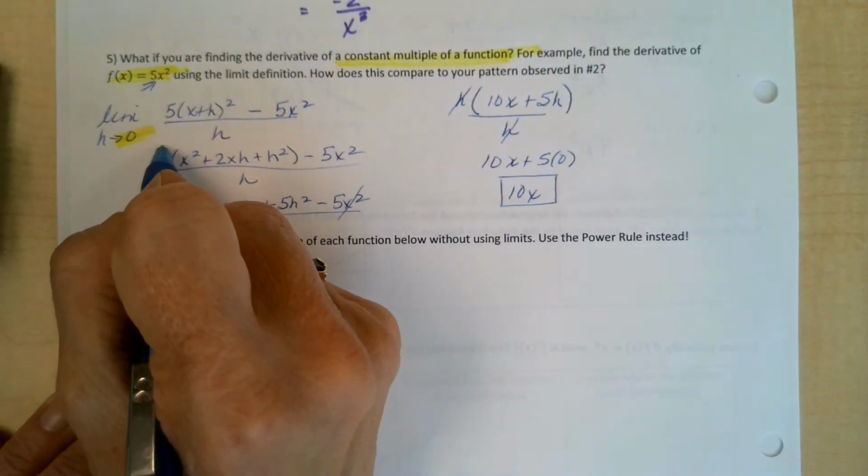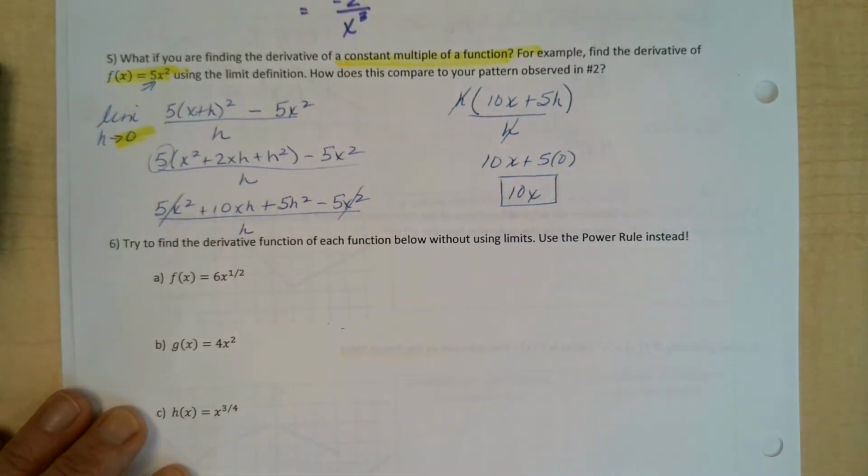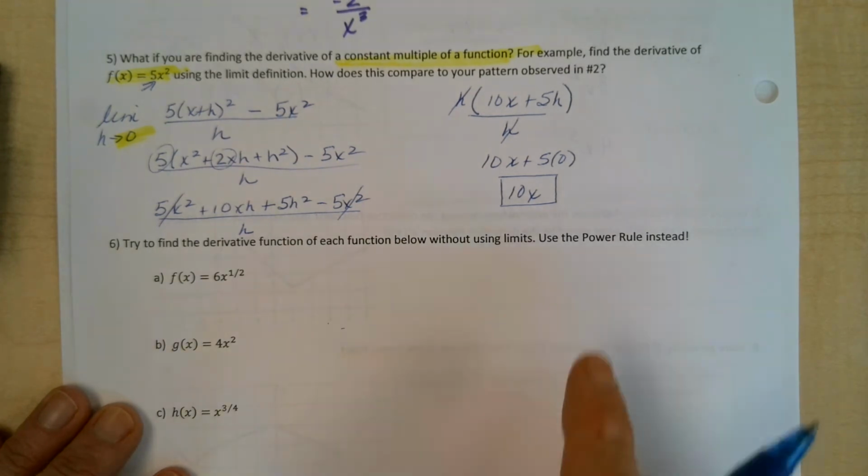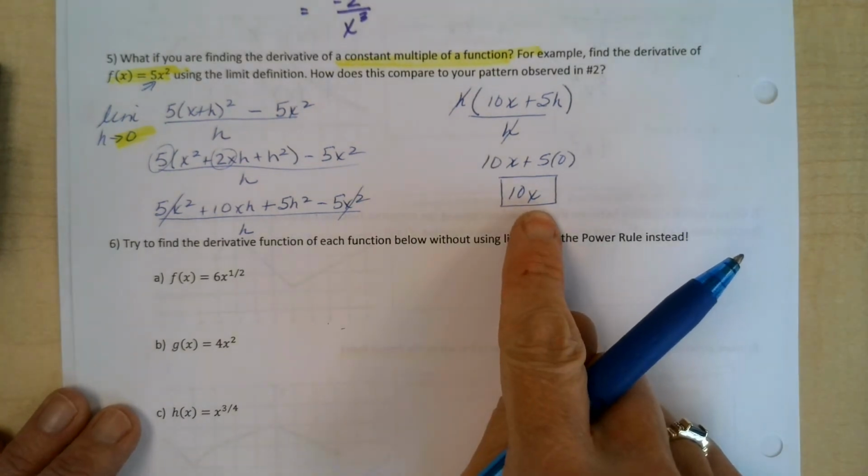Did you see how this 5 ended up being multiplied by each of those terms? This is the key here, and then ending up as that coefficient.